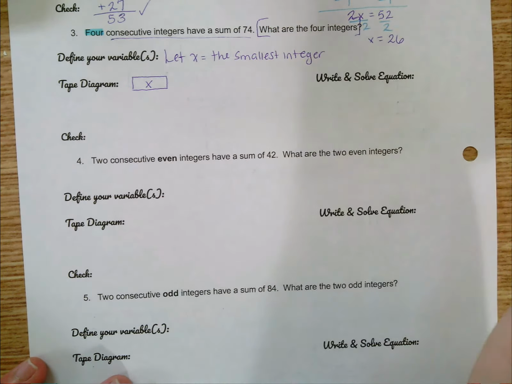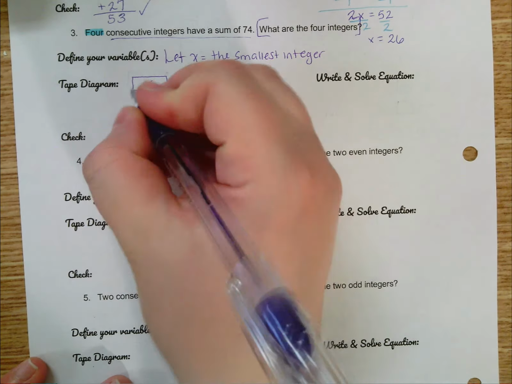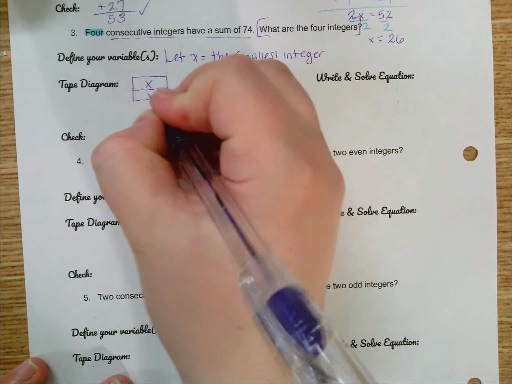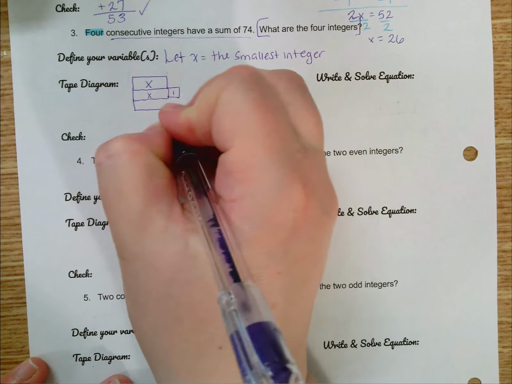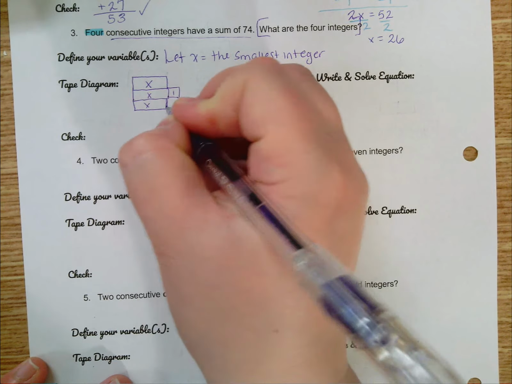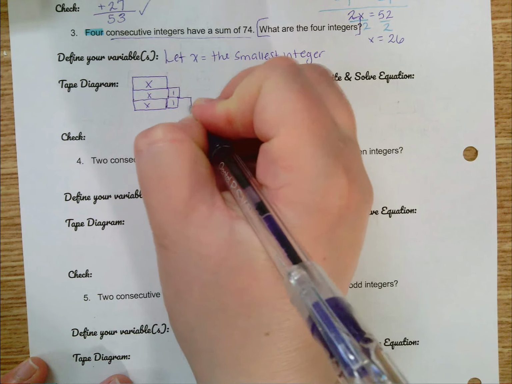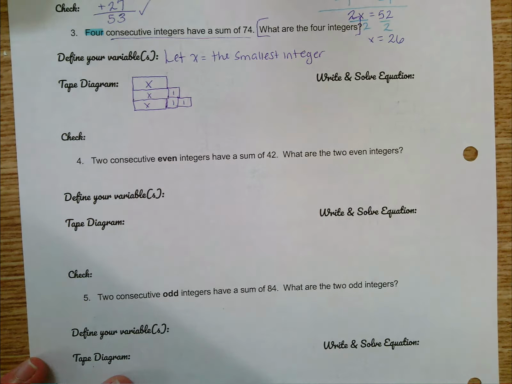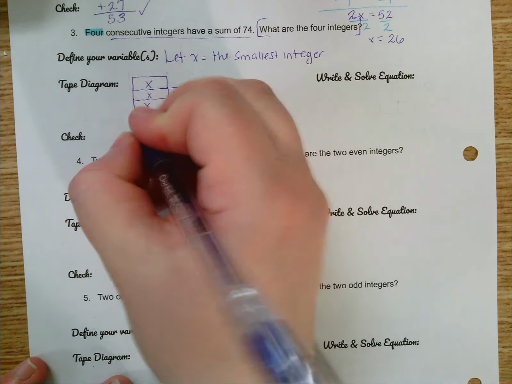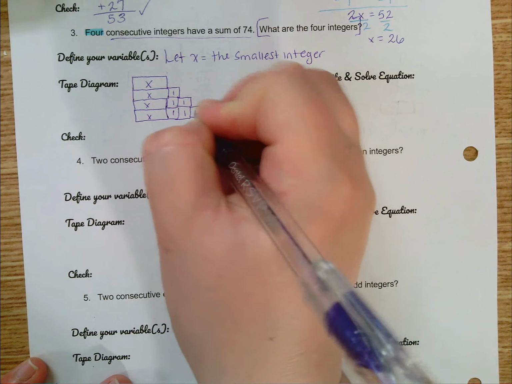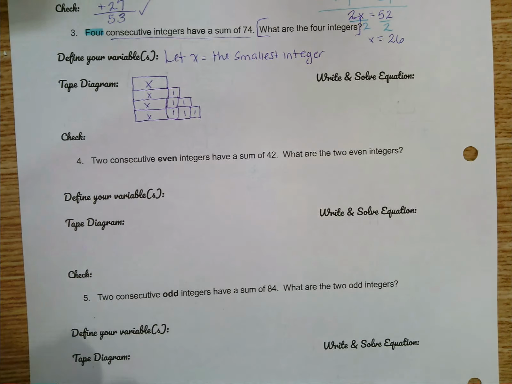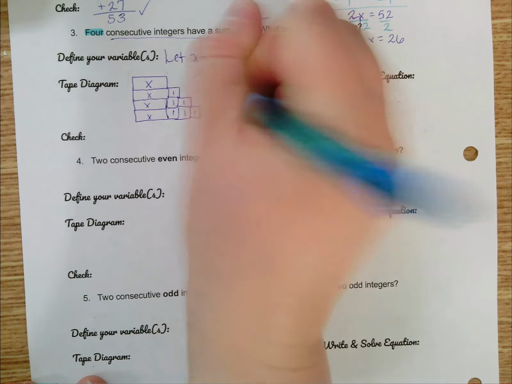So if x is the smallest one, the next one's going to be 1 up from x, so it'll be x and then 1 more. The next one's going to be 1 up from that, so my second one was x and then 1 more, but the next consecutive integer is 1 more than that. And I need a 4th one, so it's that same x, and then that same 2, right? 1, 2, and then 1 more than that. And I know that when I add those all up together, they add to 74.